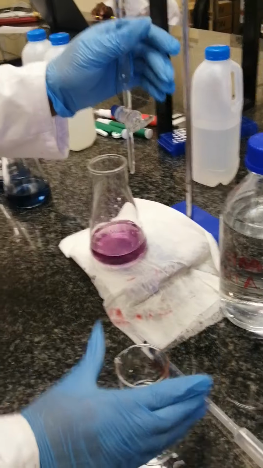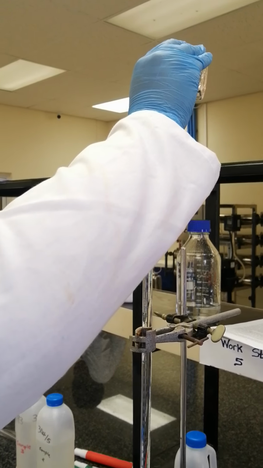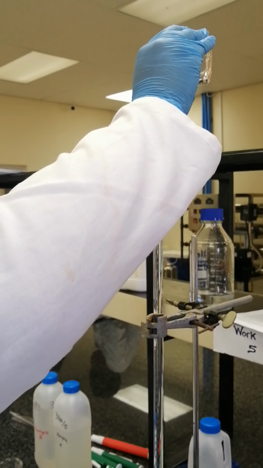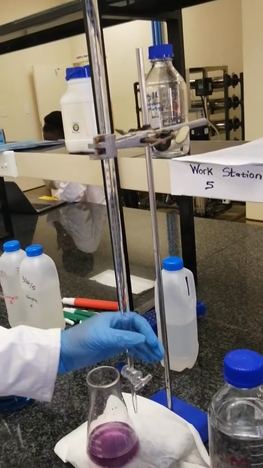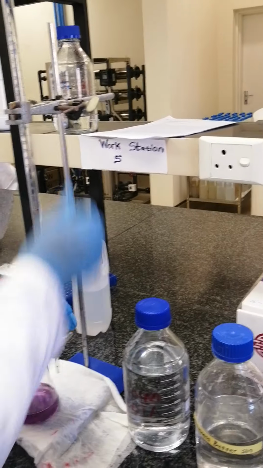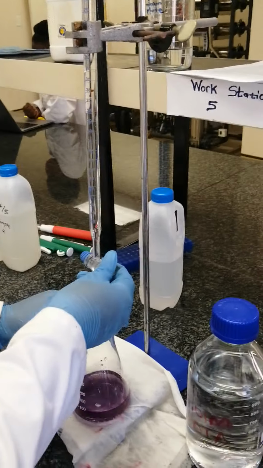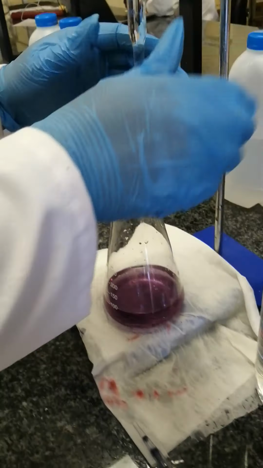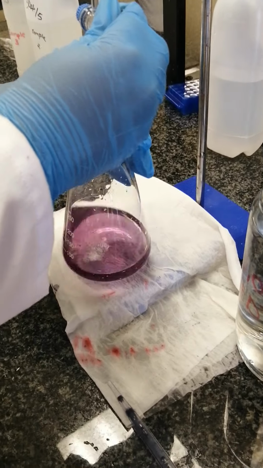So let's refill again with EDTA for our third trial. We refill up until 0. Okay, it's at 0. So now we can start titrating our third trial. So this is our third trial.